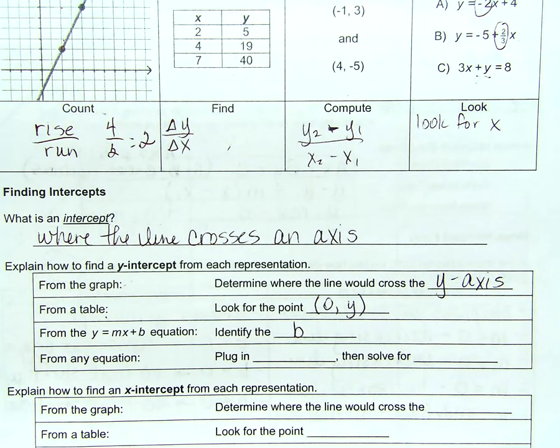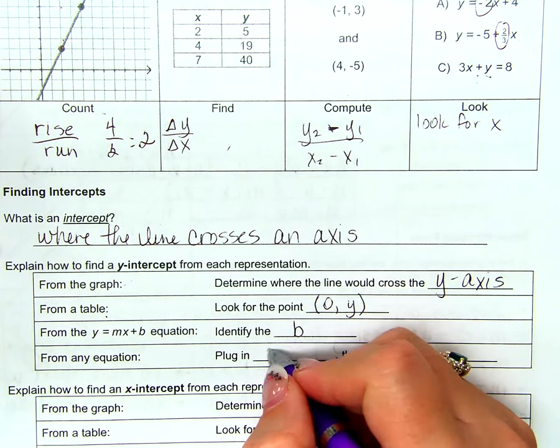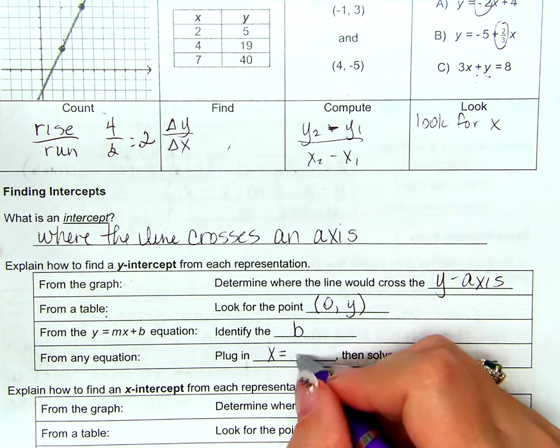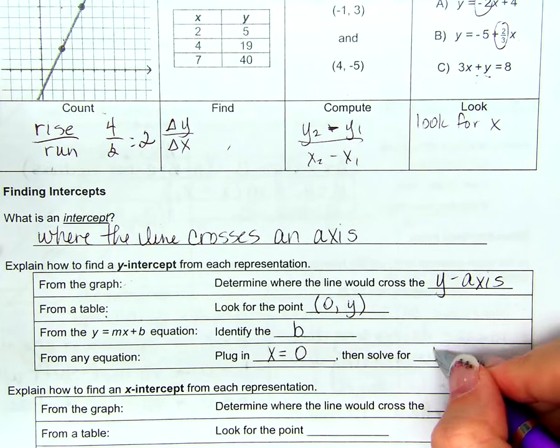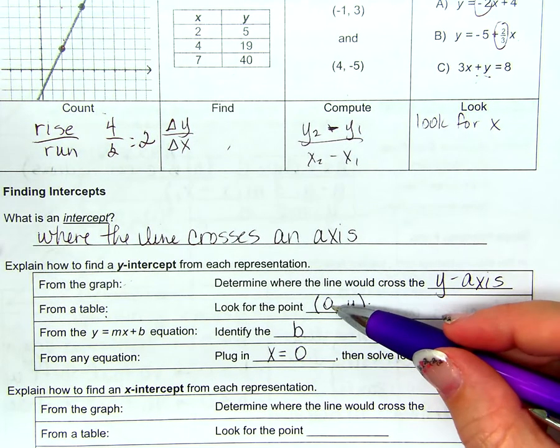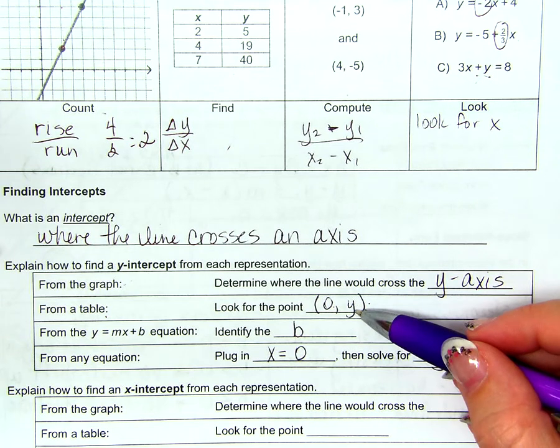What about from any equation? Plug in x equals 0 and solve for y. Look, you can tell that from the point in the table. Isn't x equal to 0 where the y-intercept is?